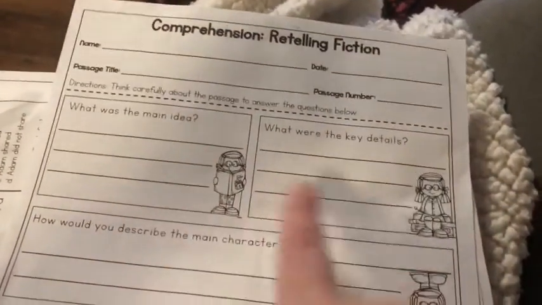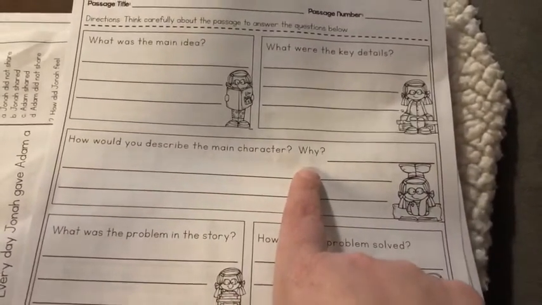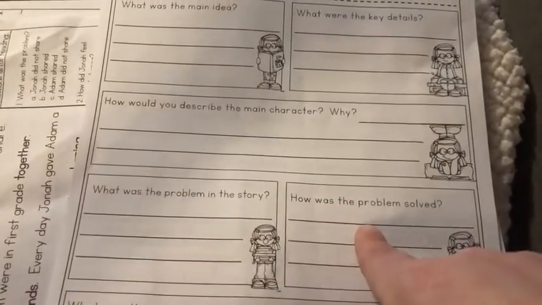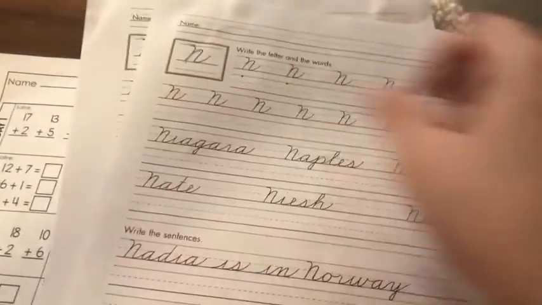So what is the main idea? What are the key details? How would you describe the main character? And why would you describe the main character like that? What is the problem in the story? How is the problem solved? And what is the mood of the story? How do you know?